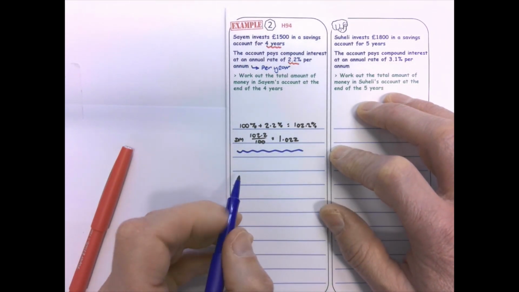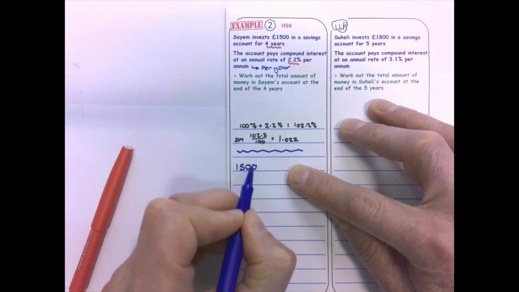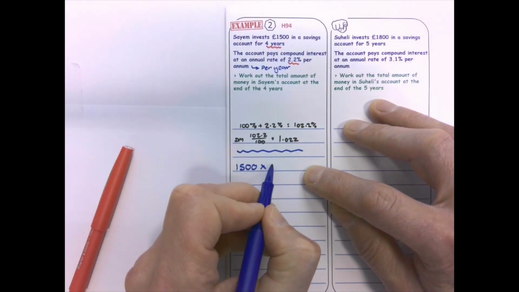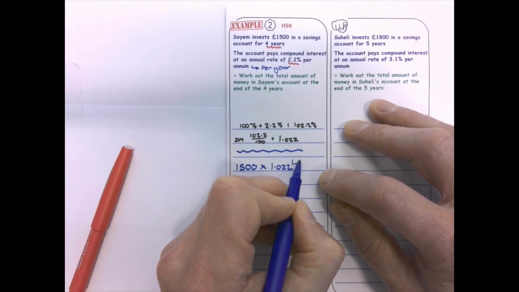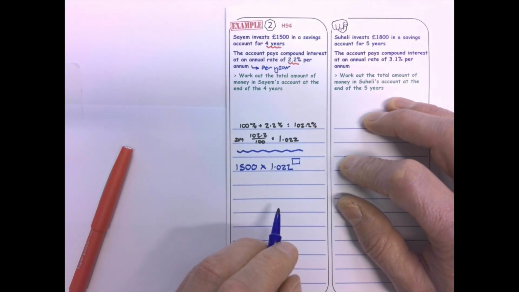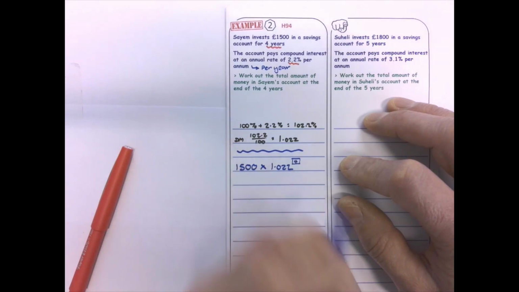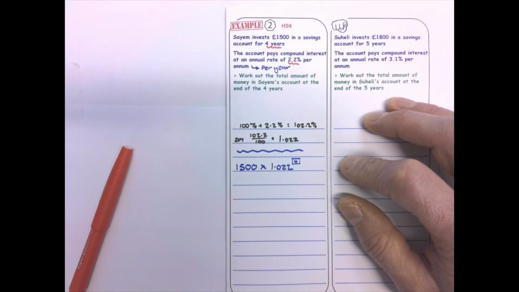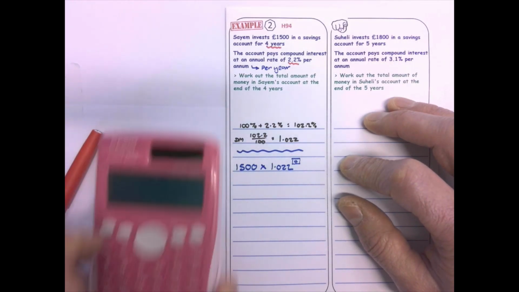So let's do the calculation then. Siam's got £1,500. I need to multiply that by my decimal multiplier. Now what's going to go up here is, for every year that I keep it in the account, I am going to take it to that index. So we can do that on our calculators.